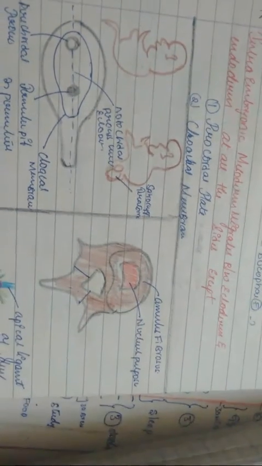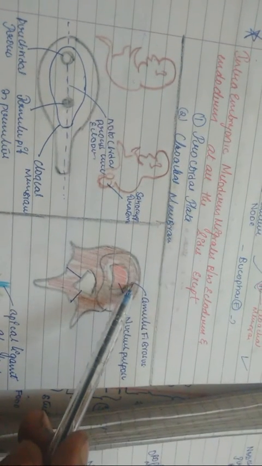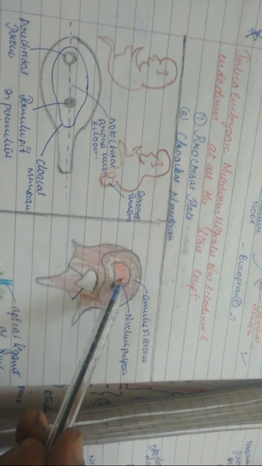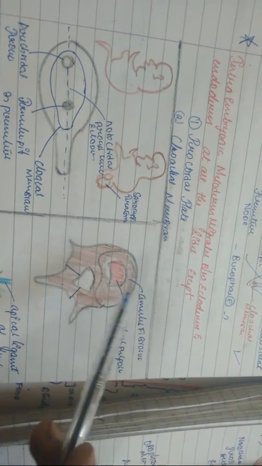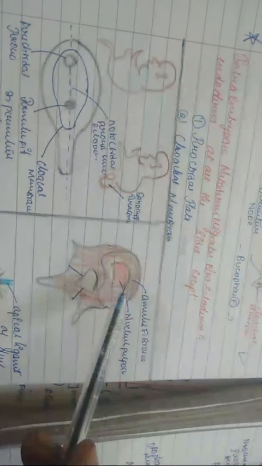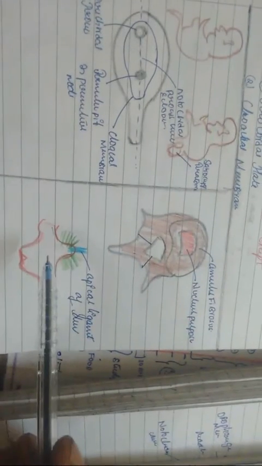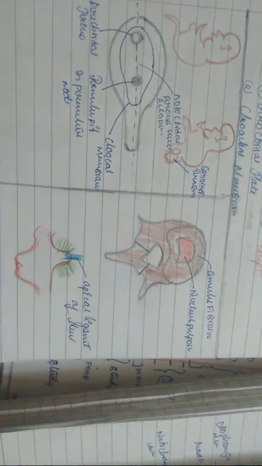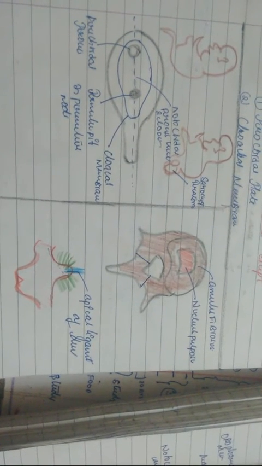What is nucleus pulposus? If you see the vertebral column at this aspect, this is the nucleus pulposus between the vertebrae, the intervertebral disc. You have one vertebra above it, and between them you have a pulposus, that is the nucleus pulposus. It is nothing but a notochord remnant. And if you see the vertebra here, this is the dens of a vertebra, and this ligament is known as the apical ligament of dens. Like that, notochord also persists in the form of the apical ligament of dens.